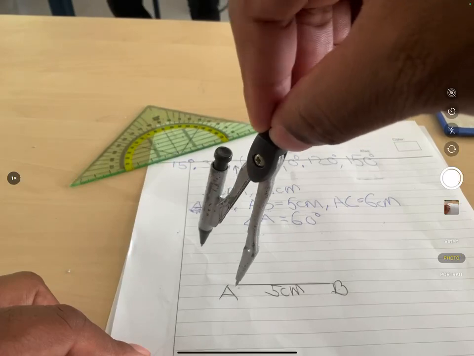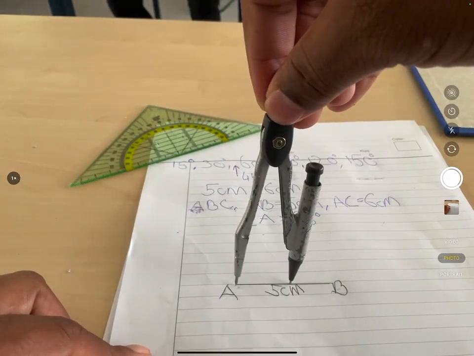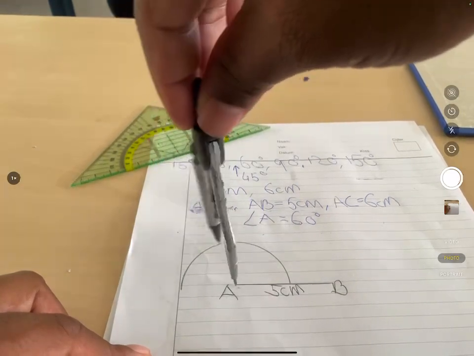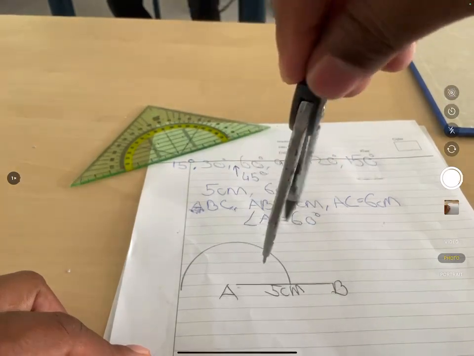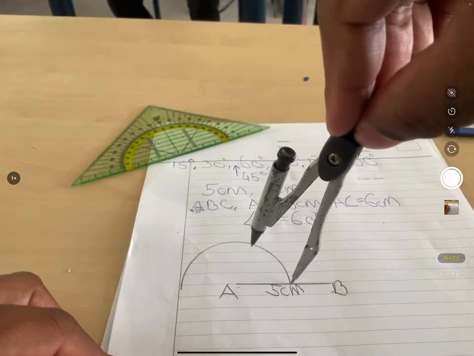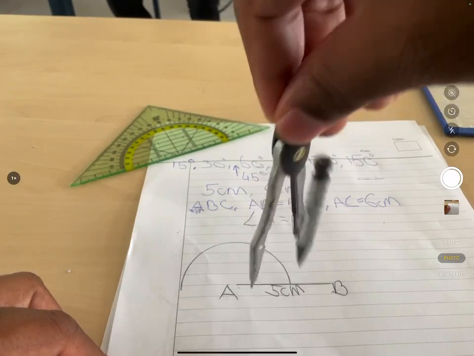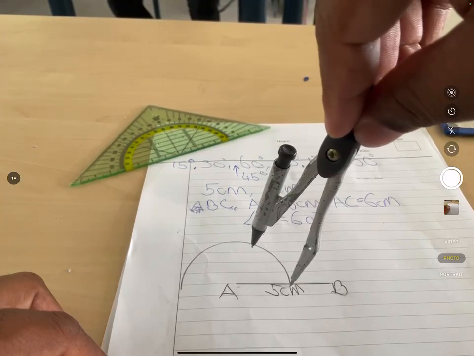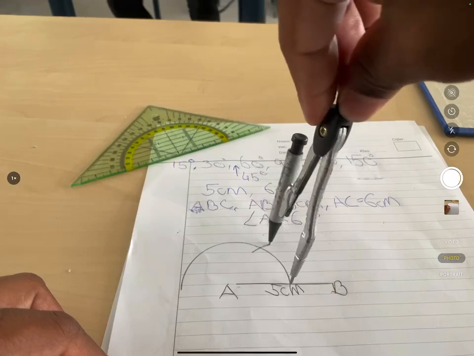Place the pointy end at A. Make a semicircle. You stand at the beginning of the semicircle. So you were standing like this, and you only switch it. Yes, the pointy end goes there. And then you create an arc here through the semicircle, down.